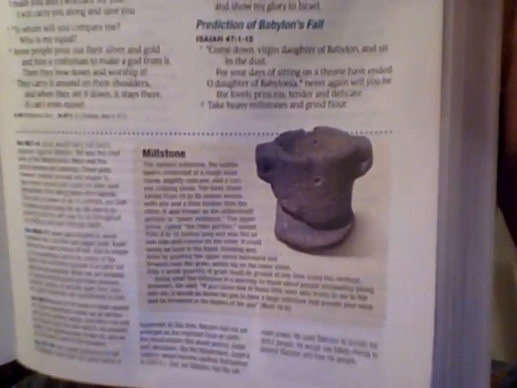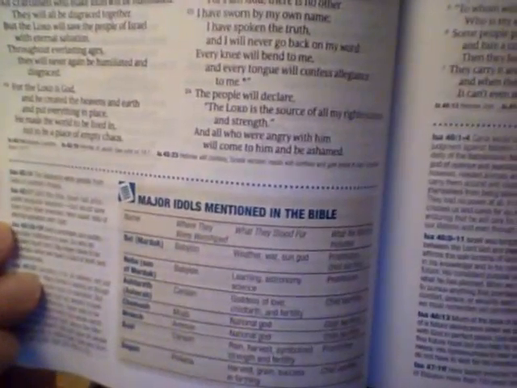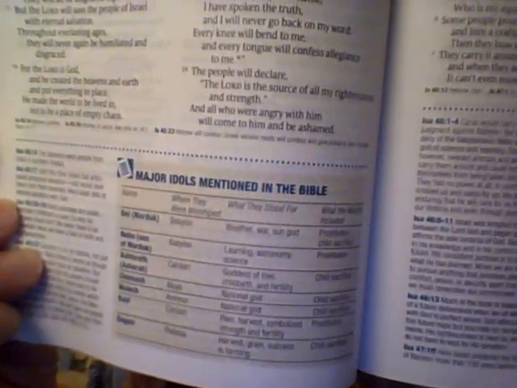And then you have also, not only that, but on the bottom of some pages, you have a lot of interesting objects from that period that are very important for what's going on. You see one there, and then over here you will see the idols that they were dealing with, and where you'll find them in the Bible in addition to where they are right here. So that's one thing that's unique about its parallelism.